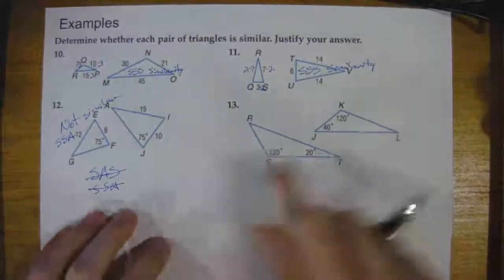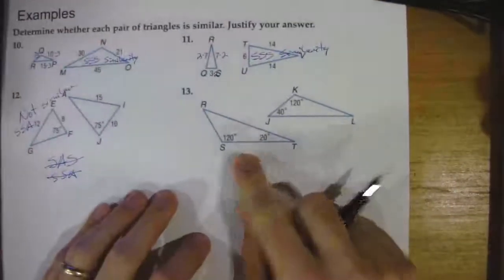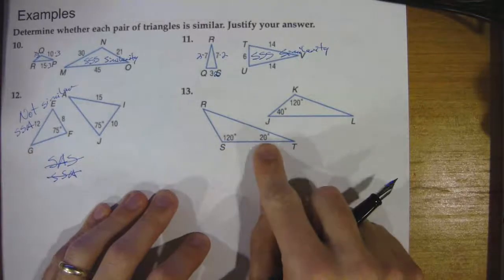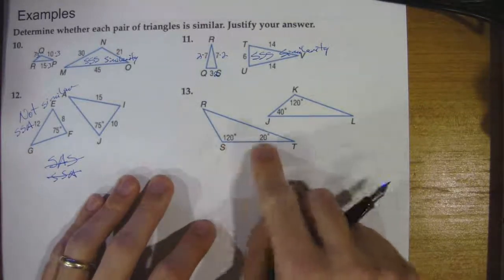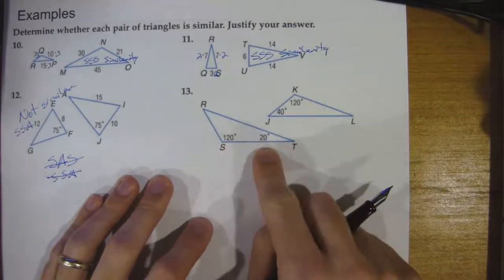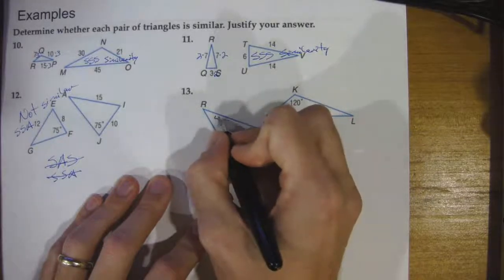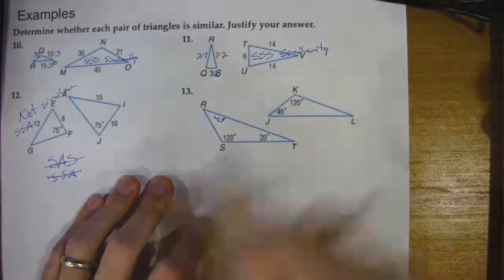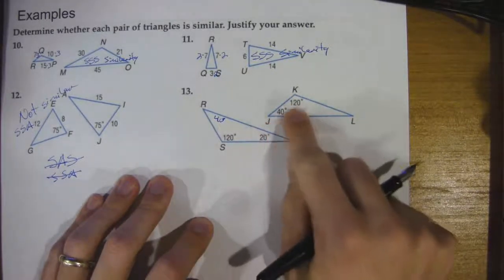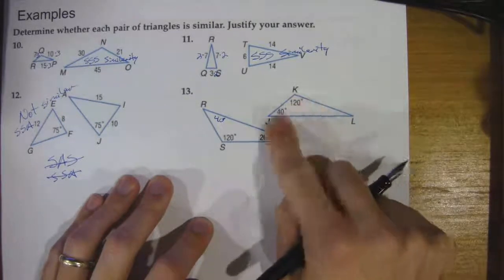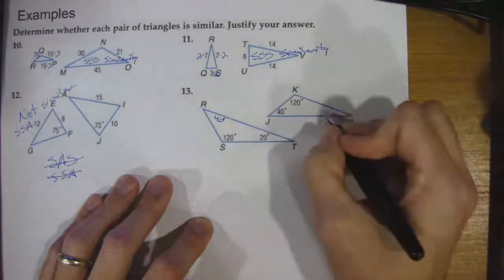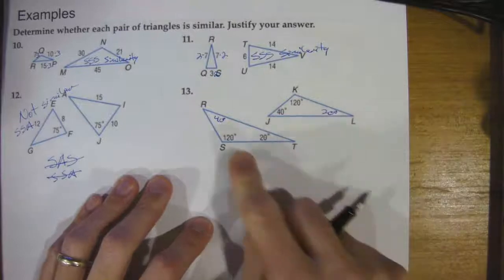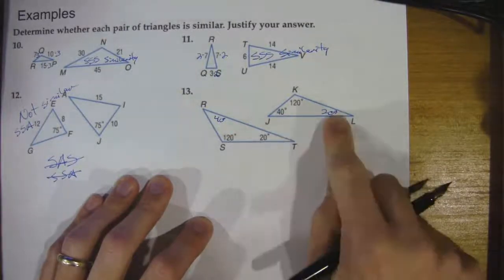All right, let's look at our next one here. We've got 120 and 20. So if we add those together, that's 140. We need 180 in total, so this has to be 40 over here. If I take a look at these, I've got 120 and 40, so that's 160. That means we need a 20 over here. And sure enough, 120, 120, 20, and 20, 40, and 40.